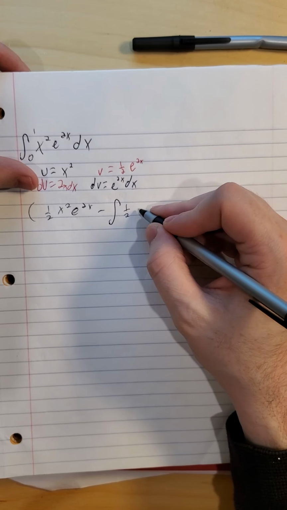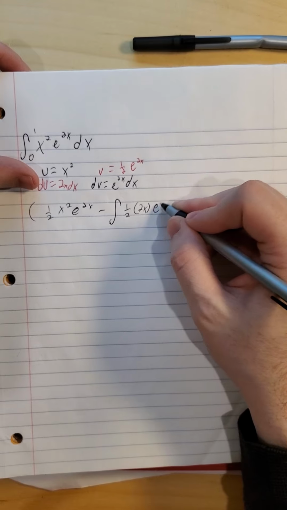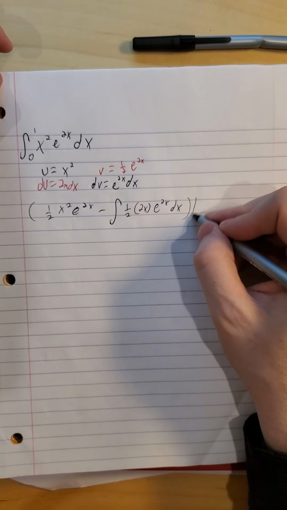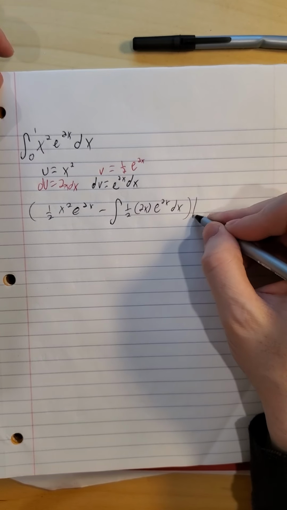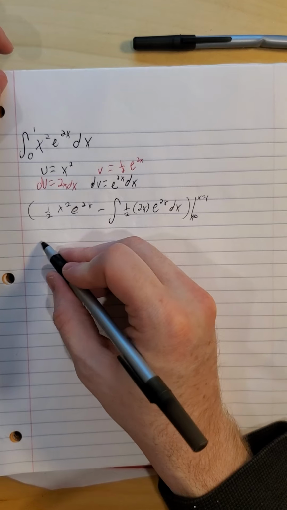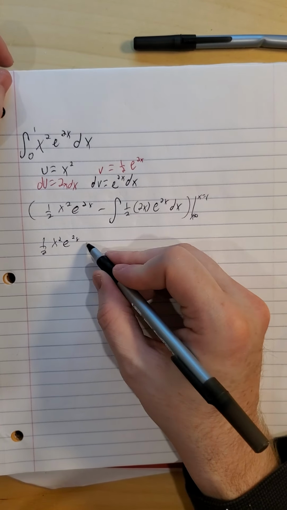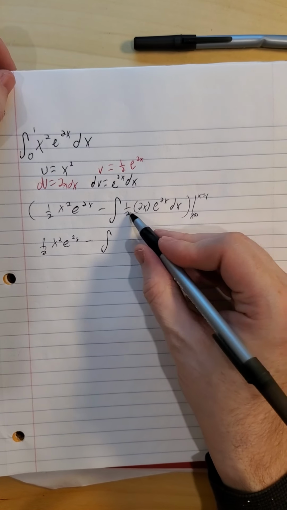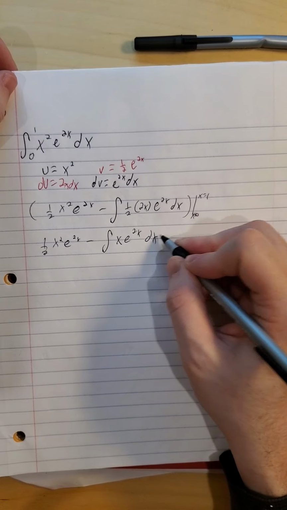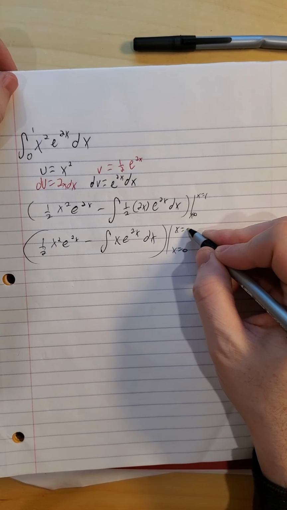So 1/2 times 2x times e to the 2x times dx. And we'll be evaluating from x is 0 to x is 1. So we'll hang on to this 1/2 x squared e to the 2x minus integral of 1/2 and 2 will cancel, so minus x e to the 2x times dx. And we're evaluating all that still between x is 0 and x is 1.